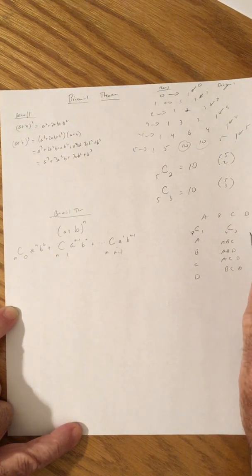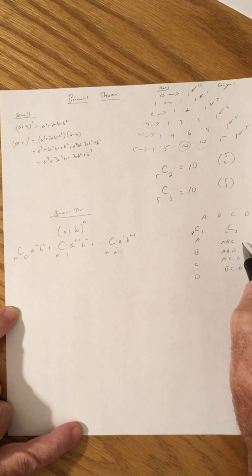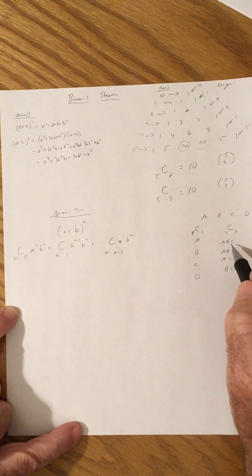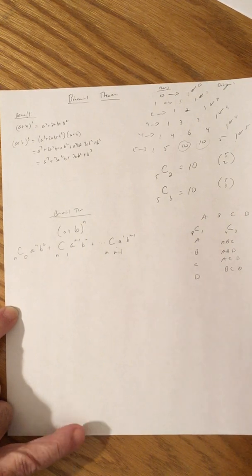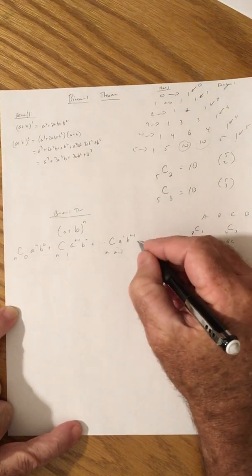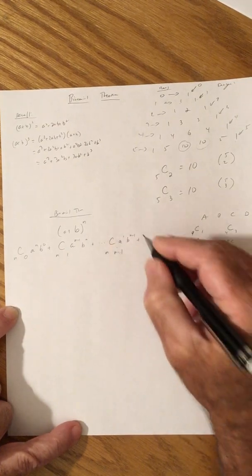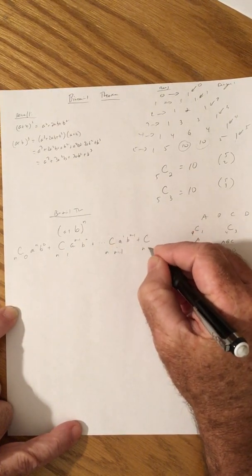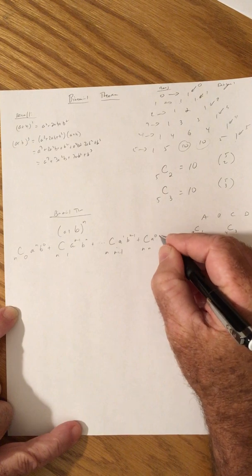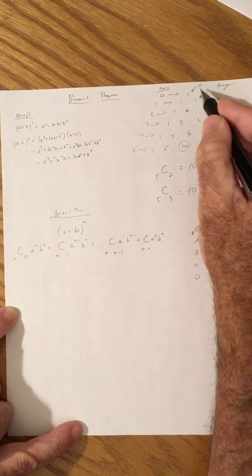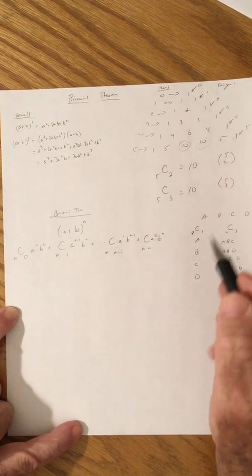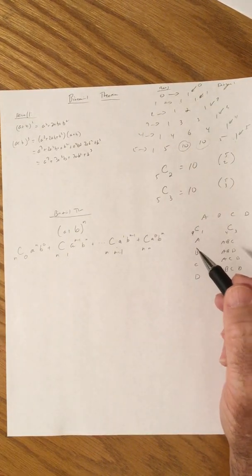Now, keep in mind that we're talking about combinations here, not permutations. Because if we were talking about permutations, B, C, A would be different than this, but for combinations, it's not different. All right, and then the last term in the binomial theorem, combination of n things n at a time, a to the 0, b to the n. Now, combination of n things n at a time is always a 1 on the last term. All right, well, how does this work?